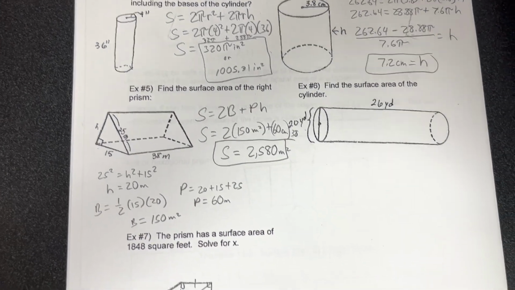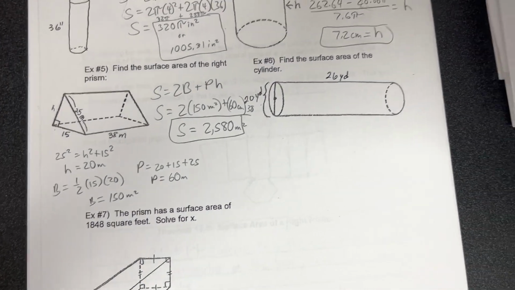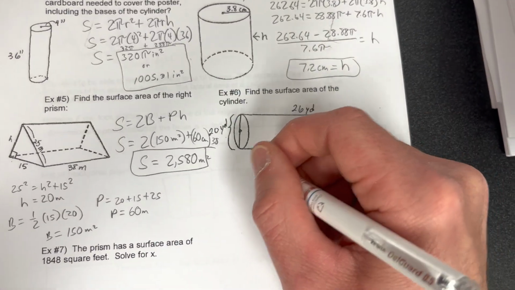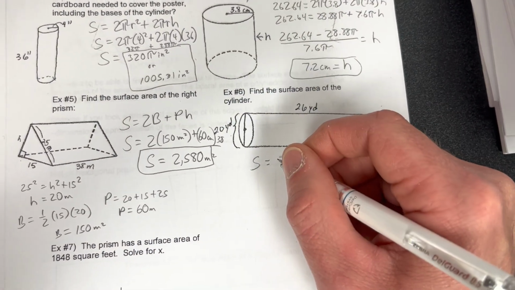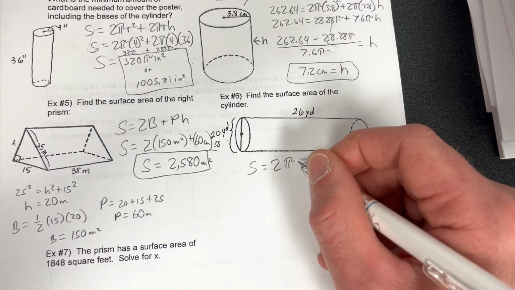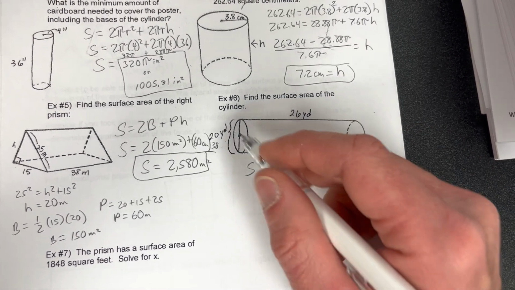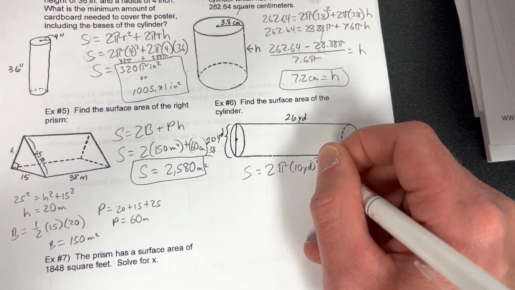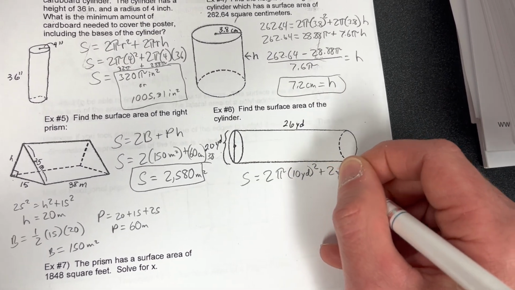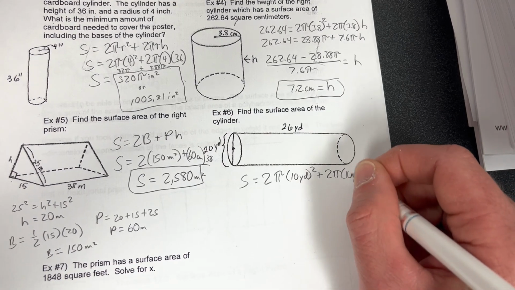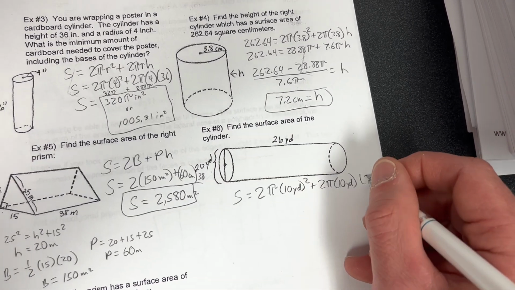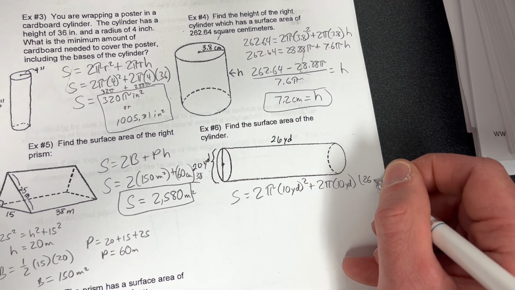On the next one, find the surface area of the cylinder. Well, surface area is 2 times pi r squared. Our radius is going to be 10. Careful now, right? 10 squared, plus 2 pi, radius is 10, times the height, or the length of this thing.